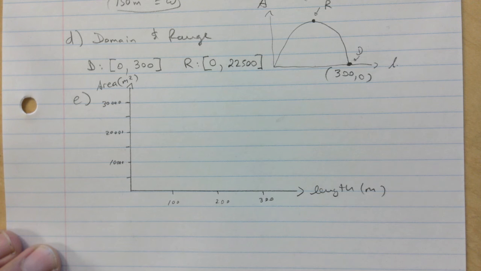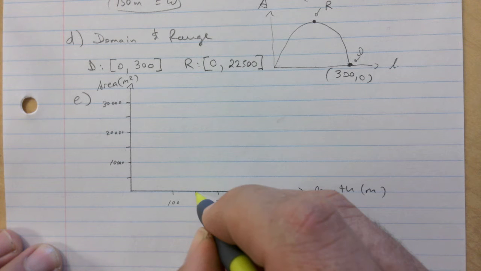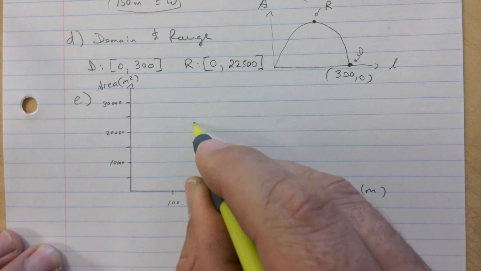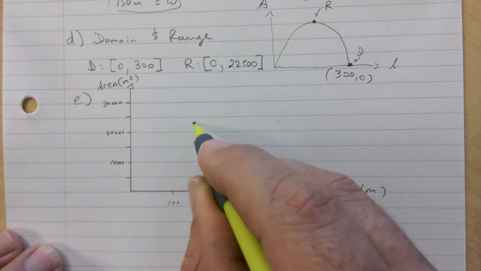I know that at 150, I'm at the highest point of 22,500, which is between 20,000 and 25,000. And I land here.